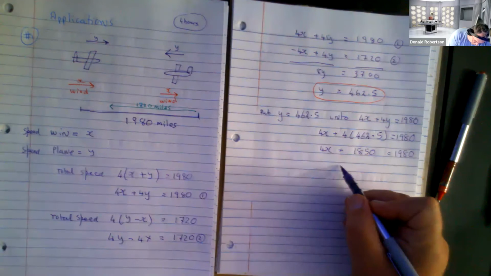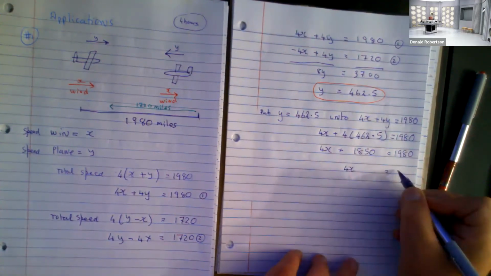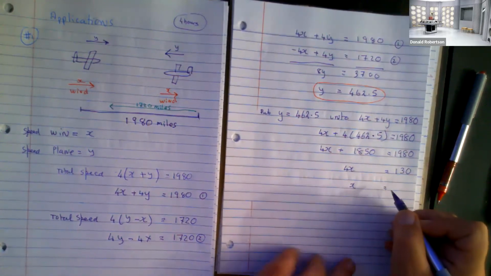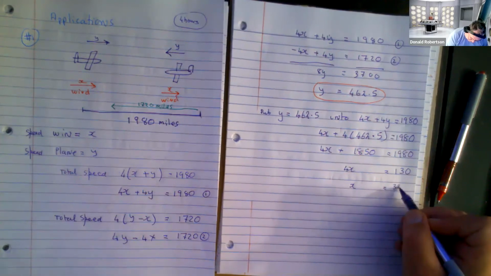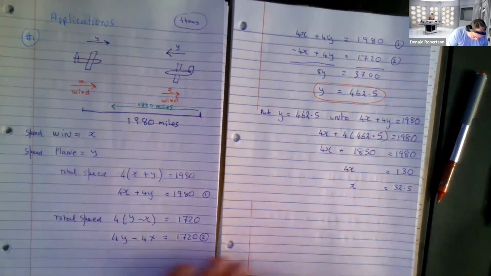And subtracting 1,850 from both sides leaves me with 130. Dividing both sides by 4 leaves me with 32.5. So I now know what I've been asked.